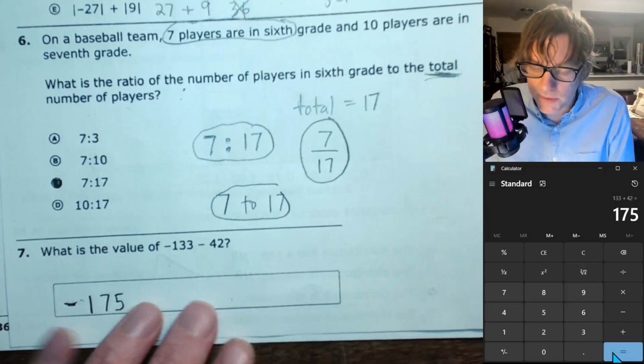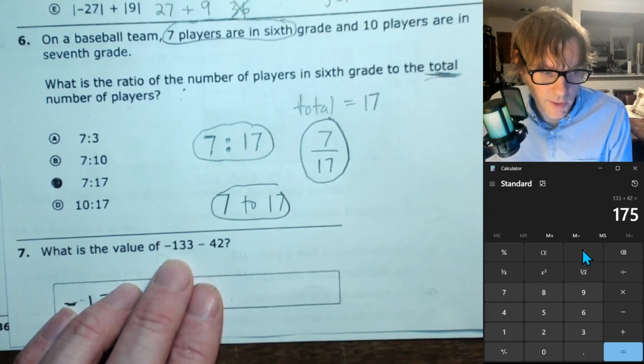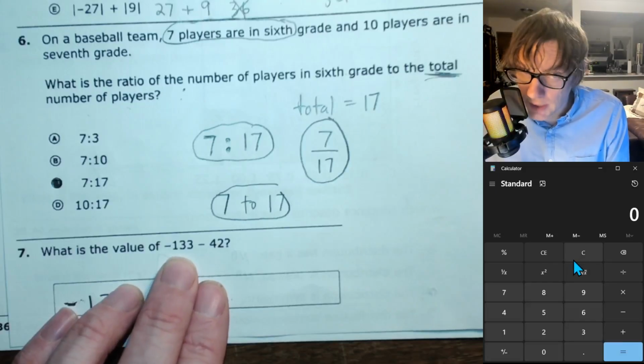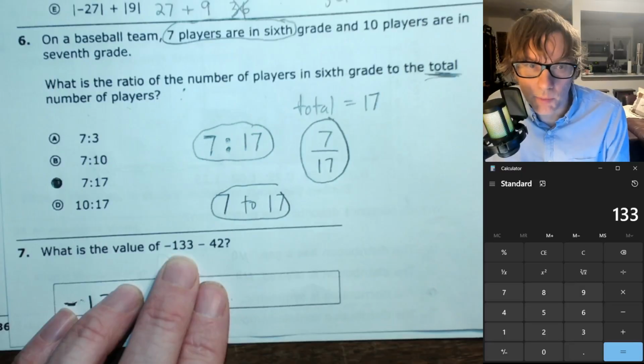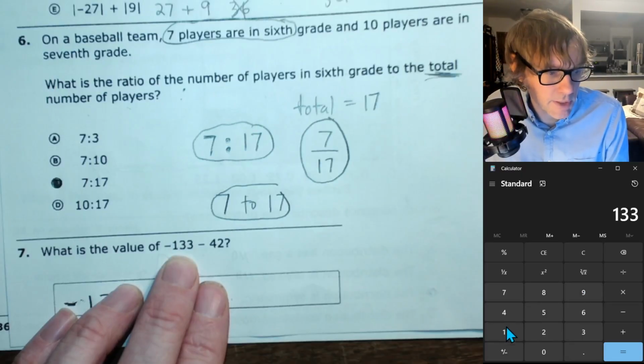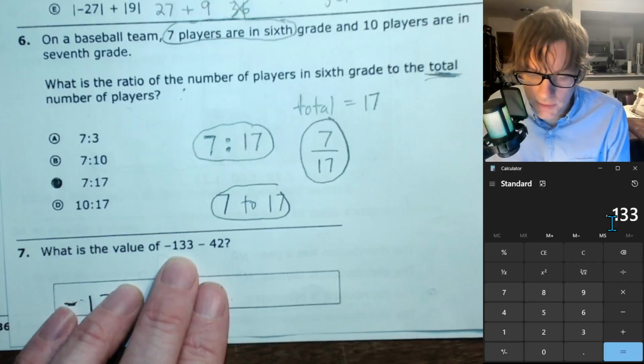But if that still confuses you, don't worry, just use your calculator. So this is how you do it on your calculator. All right, so I have a negative 133. First thing you're going to do is type in the 133. And we need to make this a negative number because there's a negative in front of it. So I'm going to hit the plus minus button on my calculator on the bottom left. Now you can see my calculator, it's negative 133.